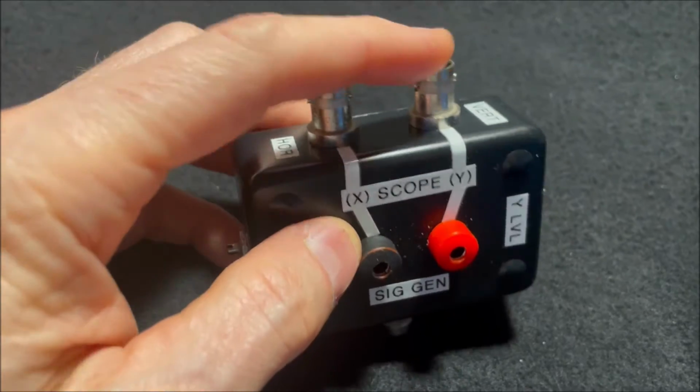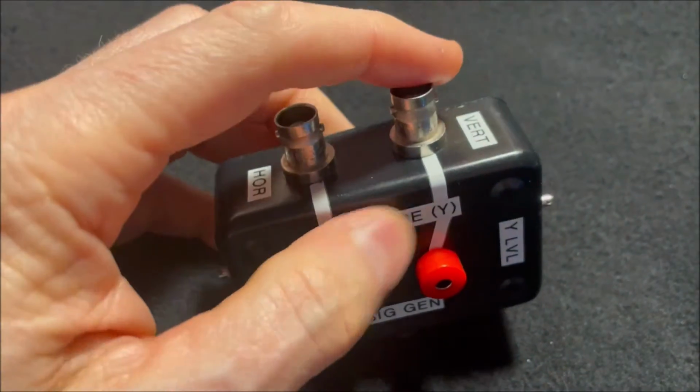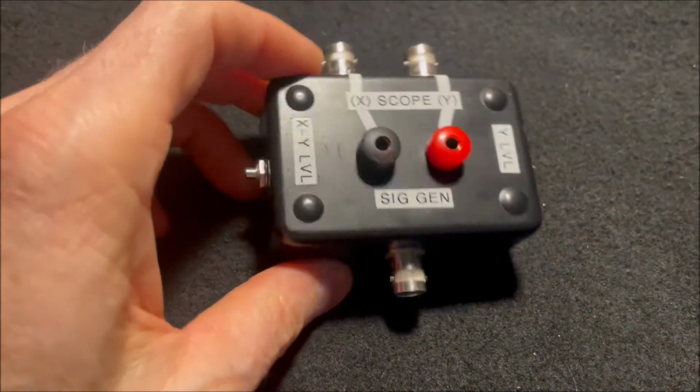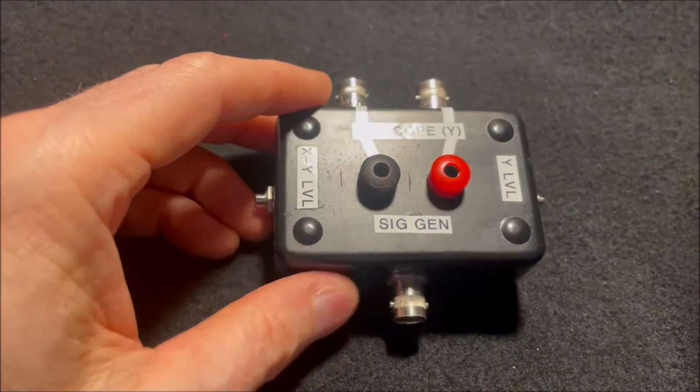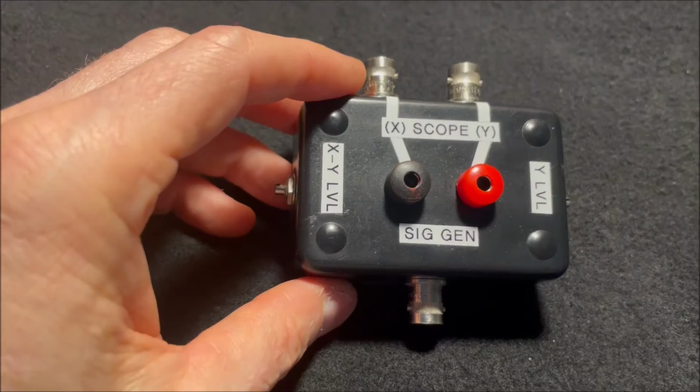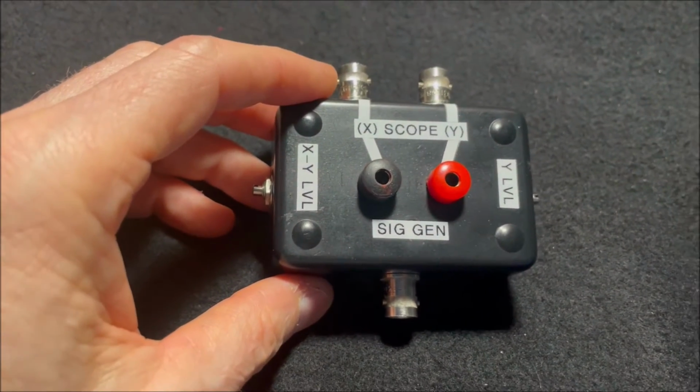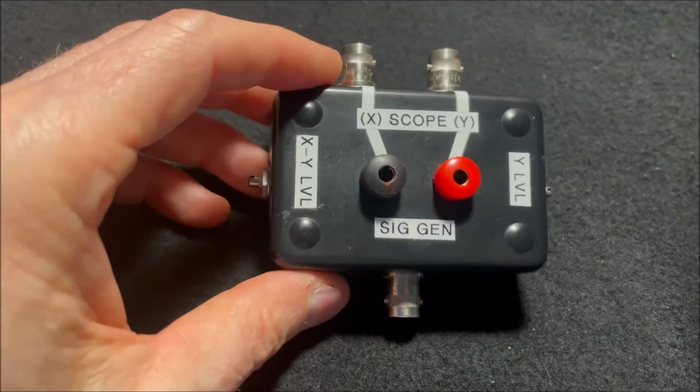Here are the outputs to the oscilloscope. X goes to the horizontal, Y goes to the vertical. I've got a couple of 5K pots here to make adjustments so that I can use it with any of my 3 analog oscilloscopes, because they all behave a little differently with this setup.